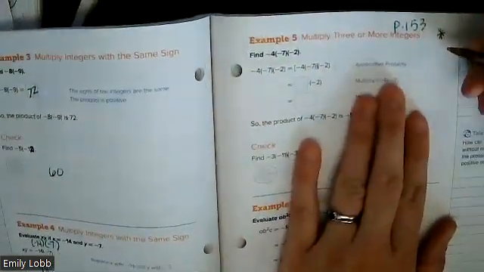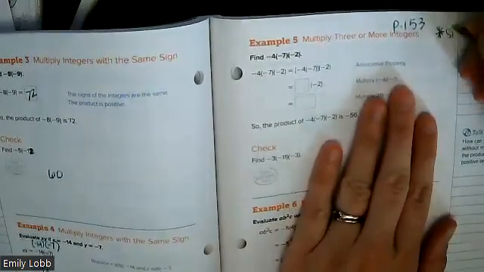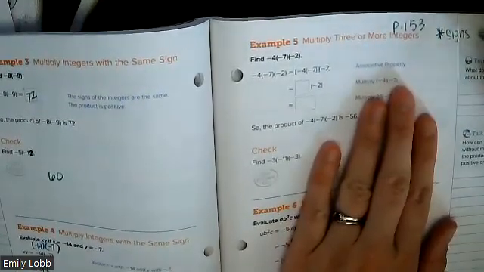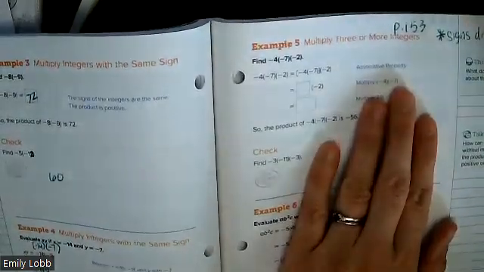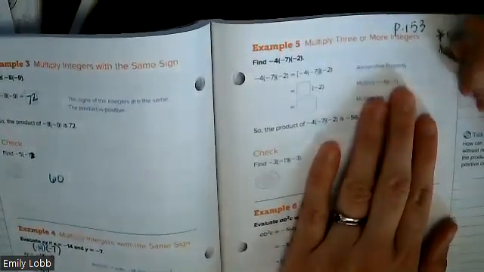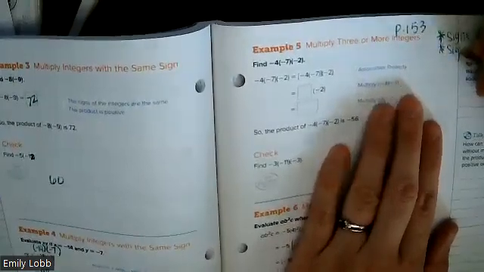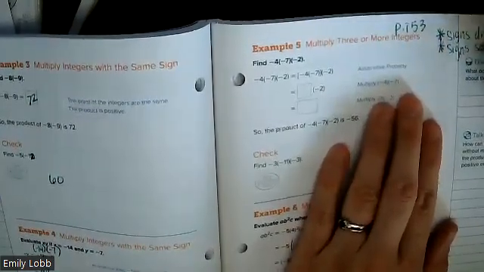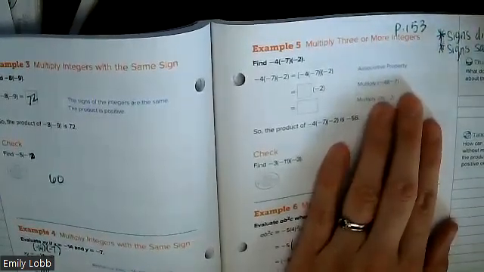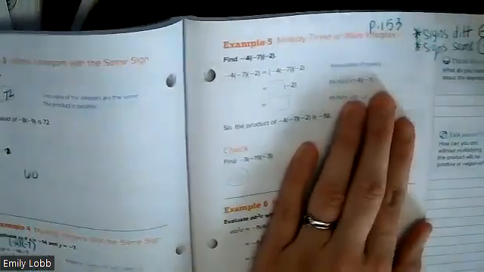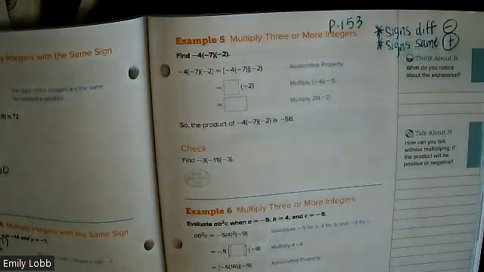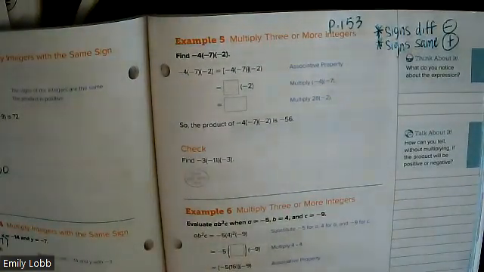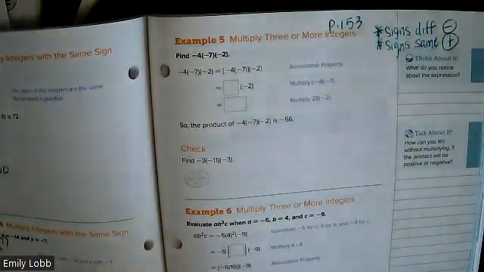All right. Remember our rules. Our first rule is that when our signs are different, our answer is what? Our answer is negative. When our signs are the same, our answer is positive. When our signs are different, it's negative. When our signs are the same, it is positive.